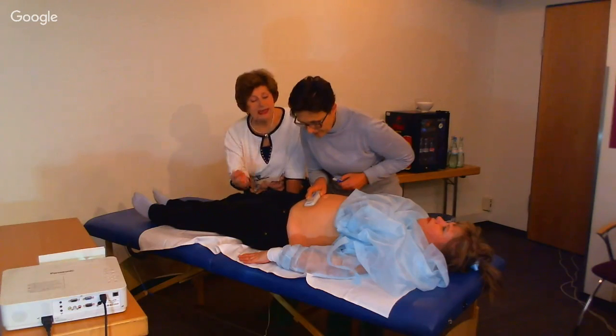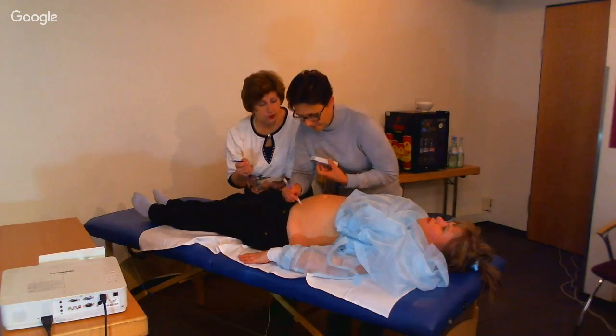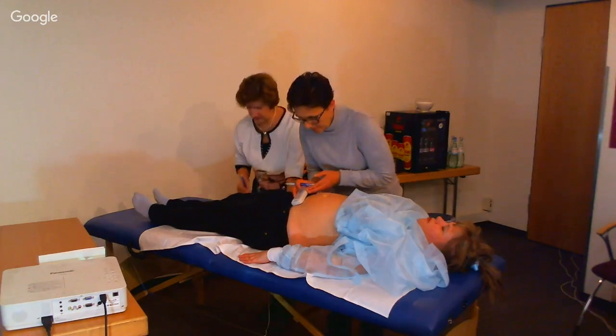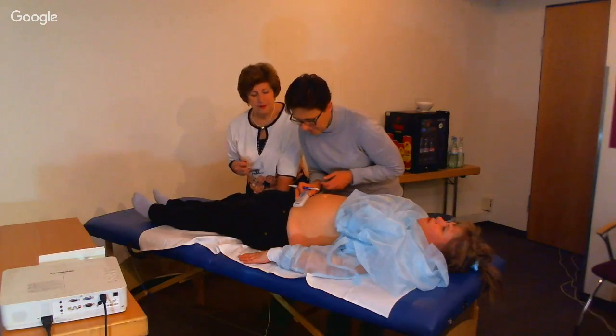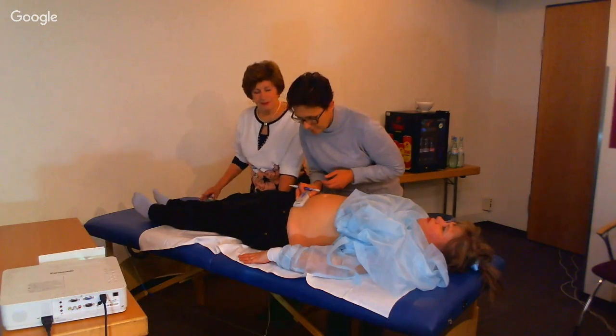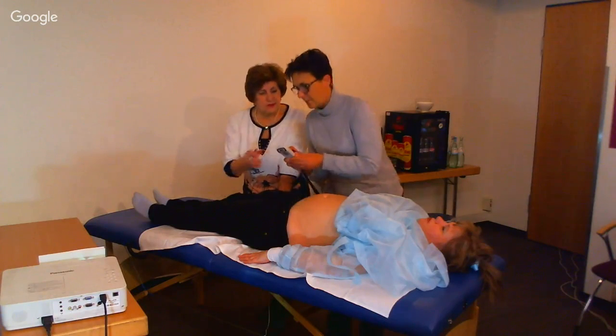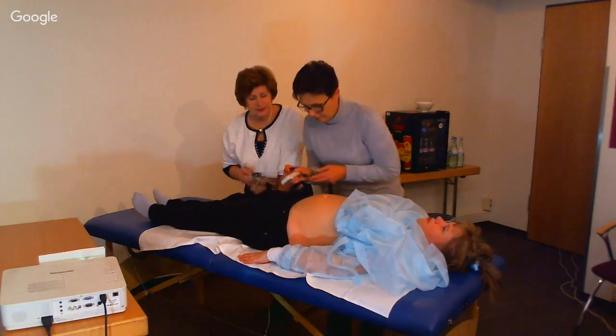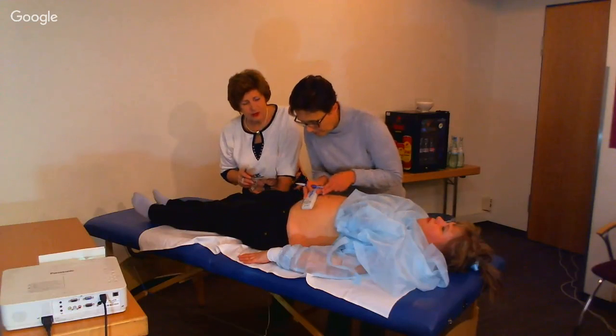The electrode leaves a mark when you lift the device. When you remove the electrode, you can see the marks on the skin, and you mark this place so the next placement is in the right spot. This one is 19. 13. Have you marked the placement, the previous placement? Okay, very good.